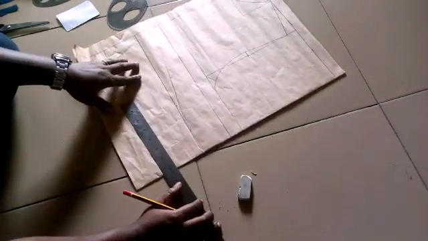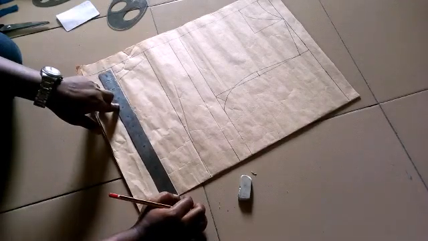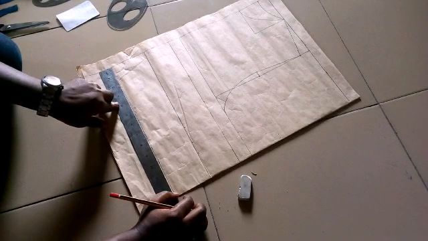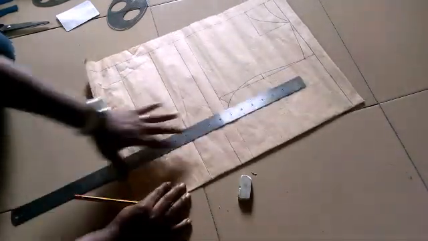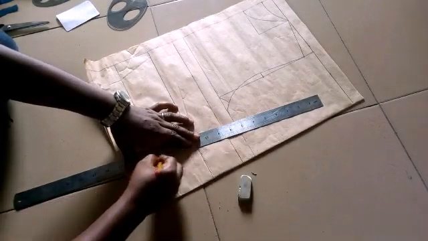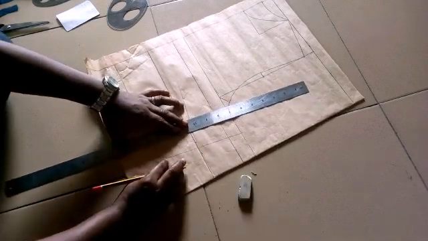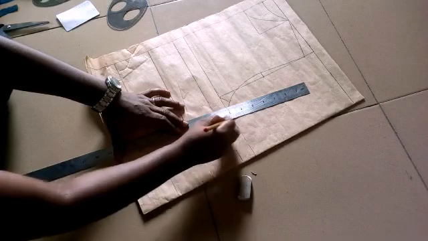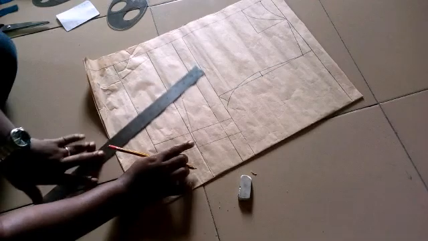Our waist measurement is divided by 4. Now I'm going to connect. So this is my 1.5 inch allowance that I marked.